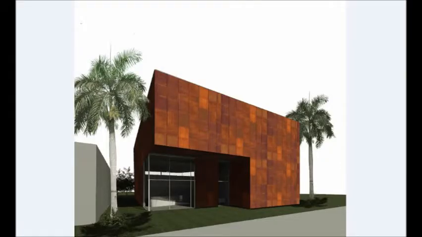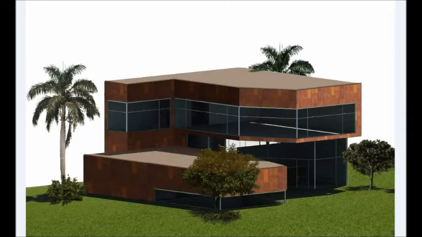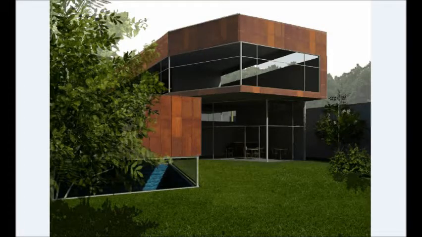This is part 1 of the project. The aim was to design a building using passive cooling strategies. This is the entrance view. This is the back view, or the courtyard view. As we see, the courtyard, that's the lobby, and this is the spa.